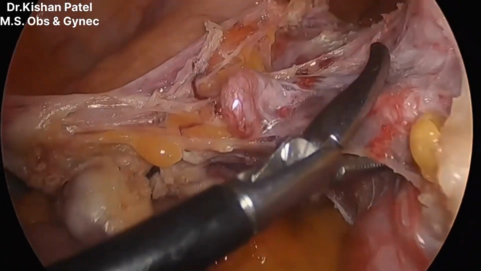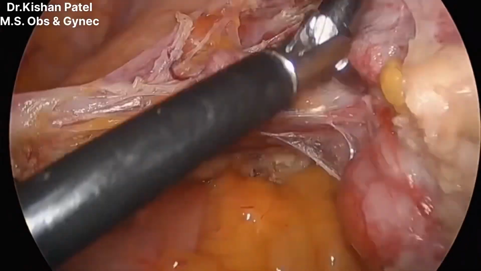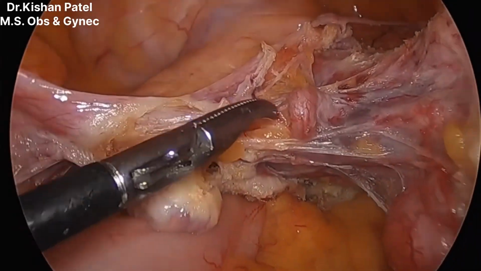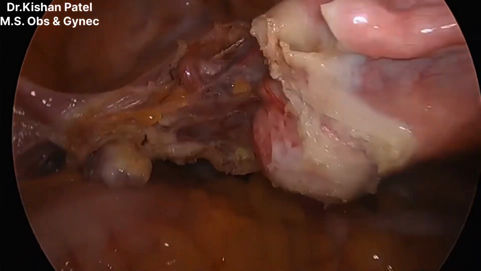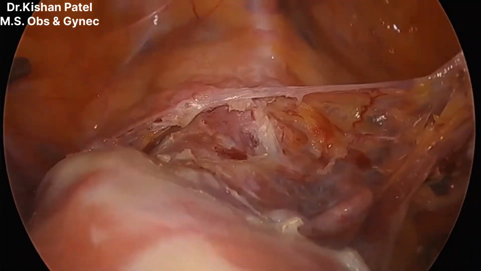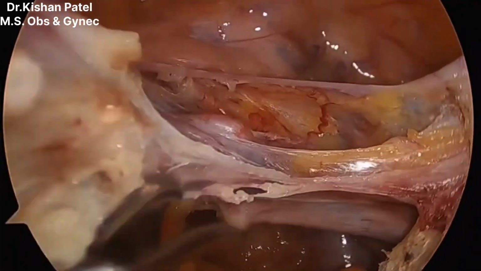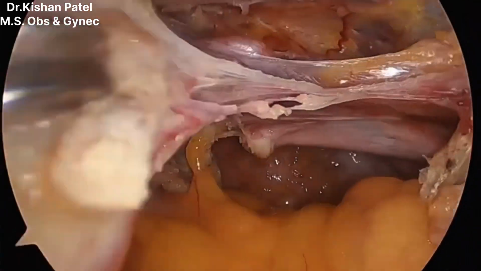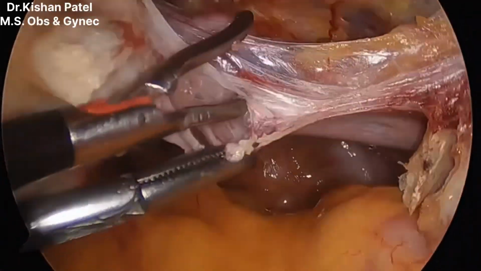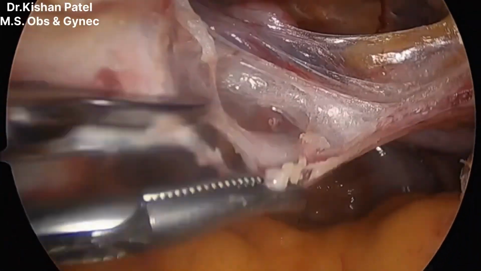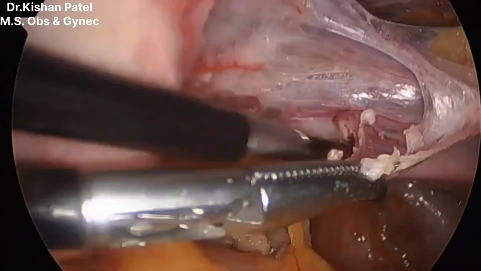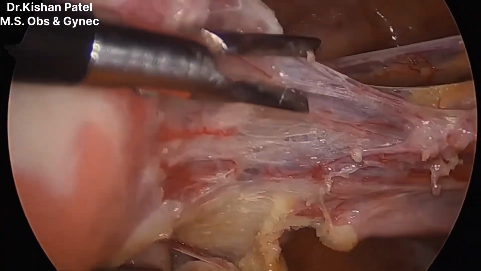Okay, so we are safe to coagulate and cut the uterine artery now, as we have separated the urinary bladder from the uterus. As well as on the opposite side, we will skeletonize the uterine artery and the vein, so we can separate it down, stretching and coagulating and cutting with a shearer.